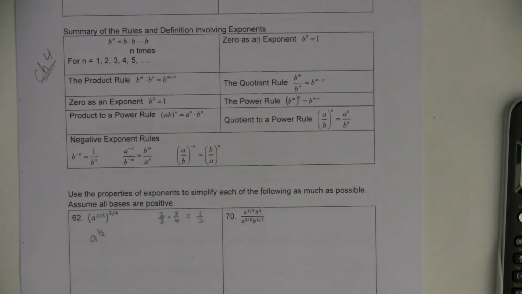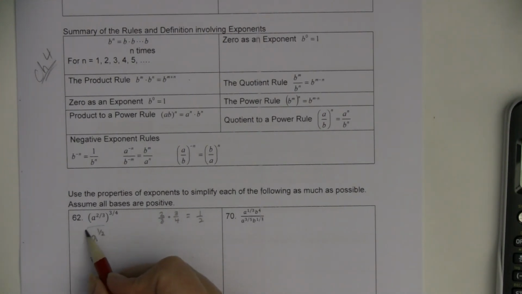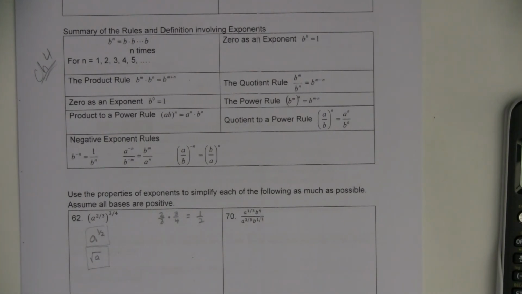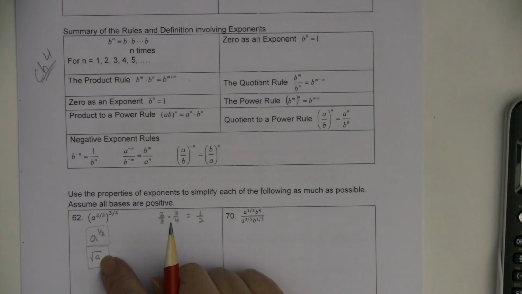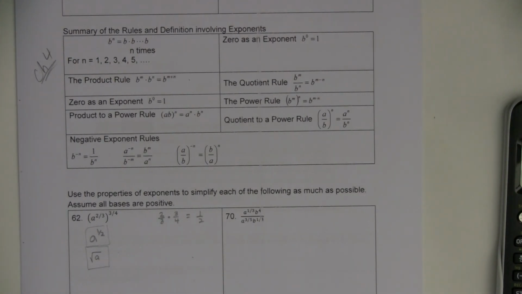And they didn't tell us whether they wanted us to write it as a to the half or as the square root of a. They're equivalent to one another, these two things, right? I don't know which one they were hoping for, but either one would be good here because they didn't tell us to write it in exponential notation, and that's exponential notation, or in radical notation, and that's radical notation. We have the square root as a radical.